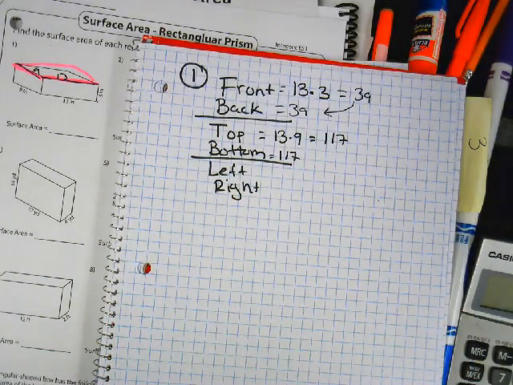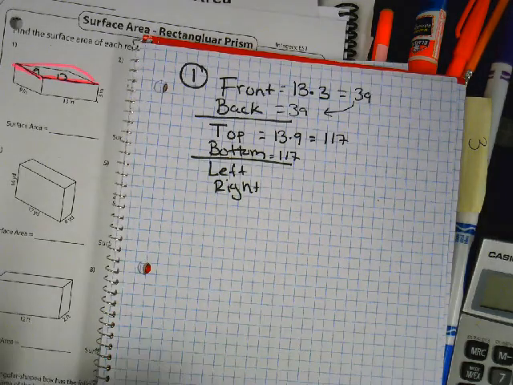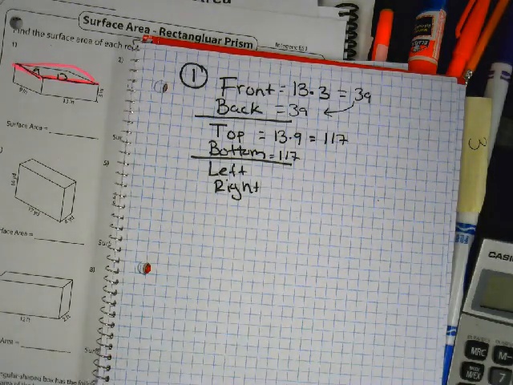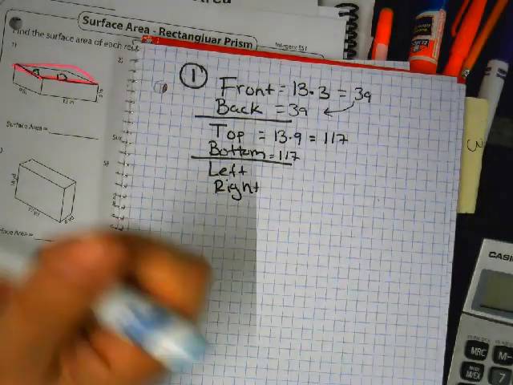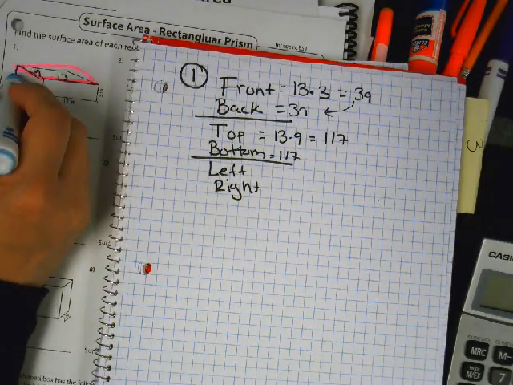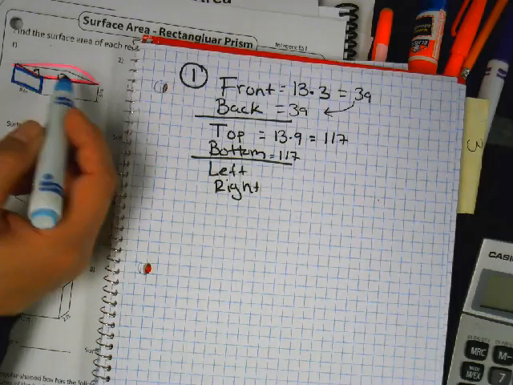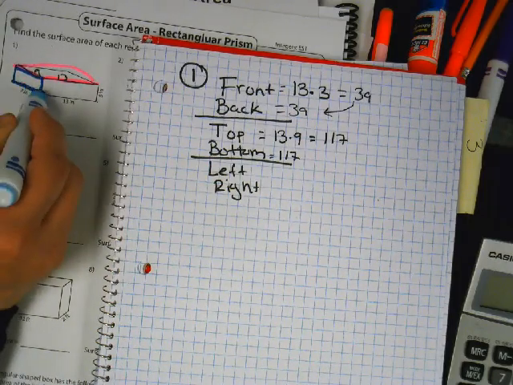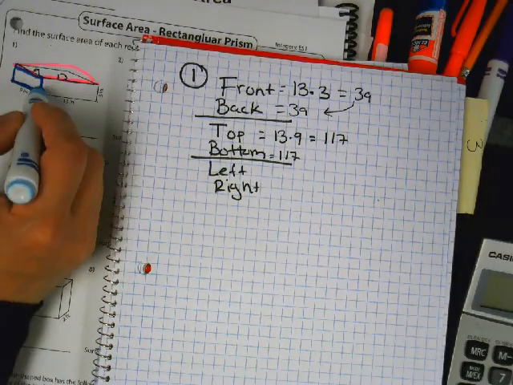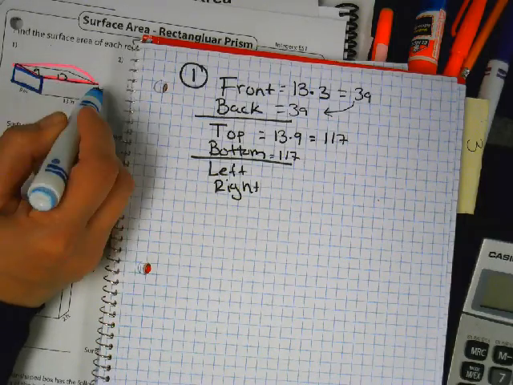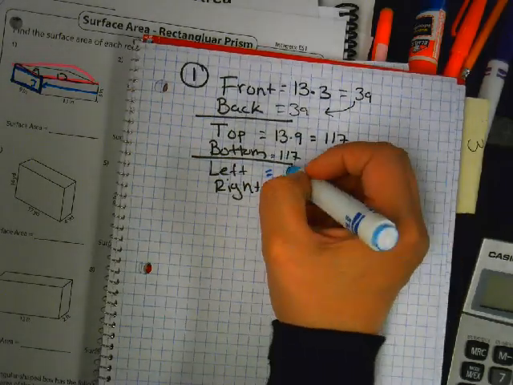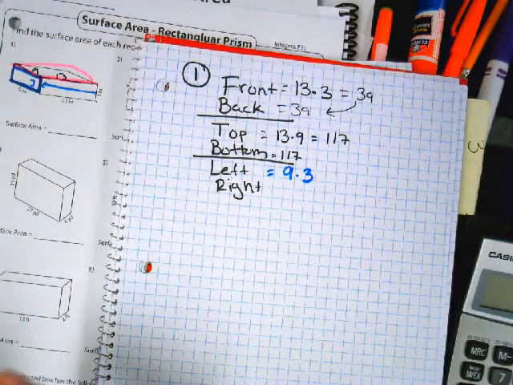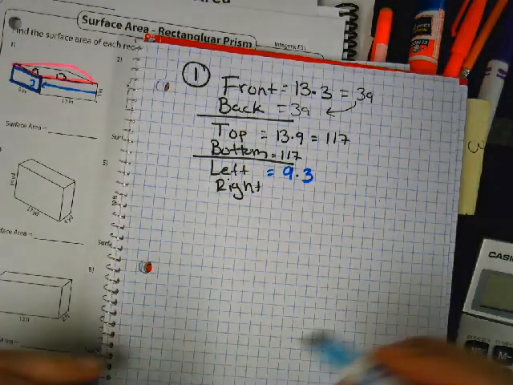All right. The left side. Trace the left side. Figure out what is the left side. So I'm going to trace the left side. I do it to make the math easier. So what is this number I'm tracing? 9. And then what is this number going up and down? 3, because that matches over here. So over here I'm going to go 9 times 3. And what is 9 times 3? 27.